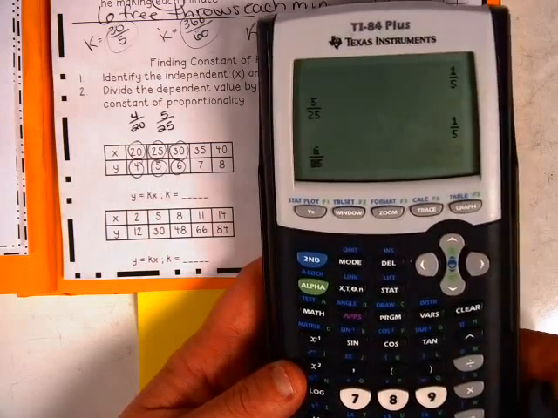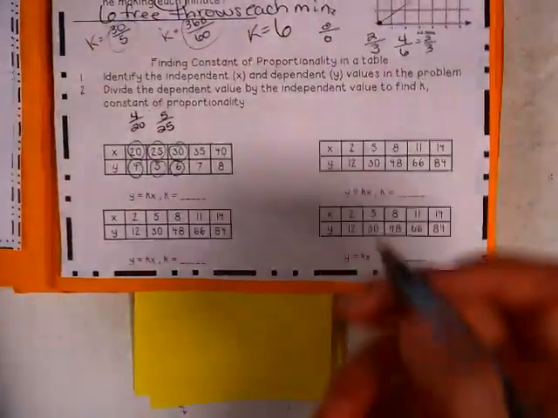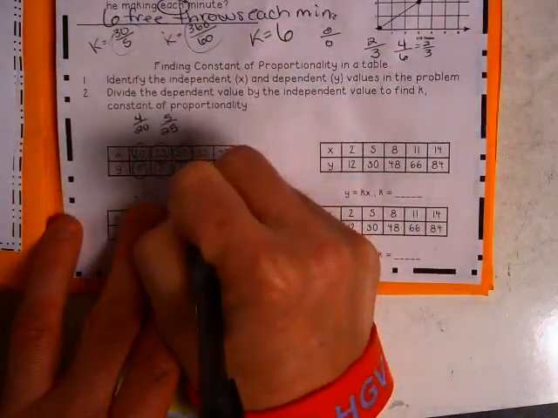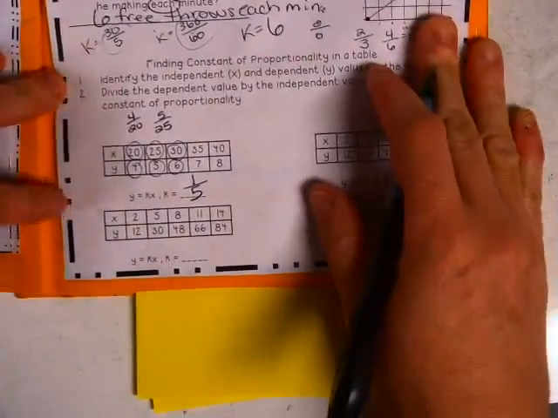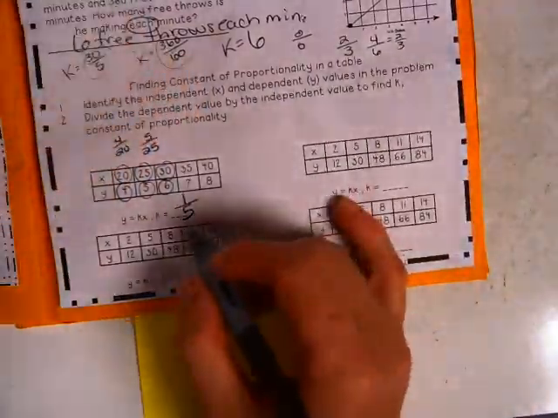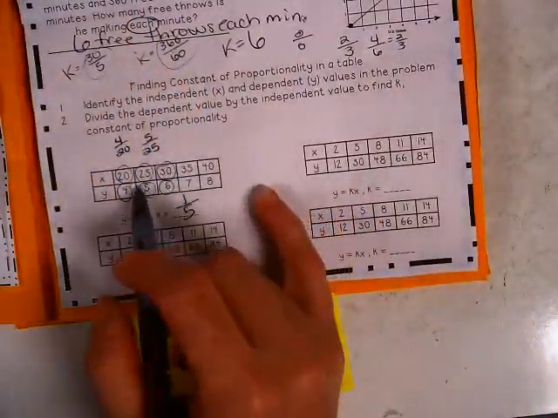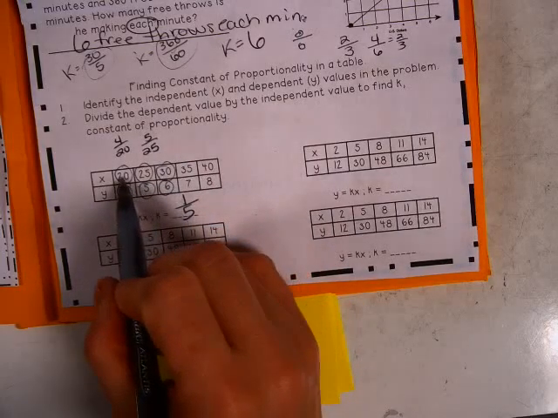Over 30, 1/5. So my constant is 1/5. So there's my k. Okay? Same thing goes here. Now, you should always check.